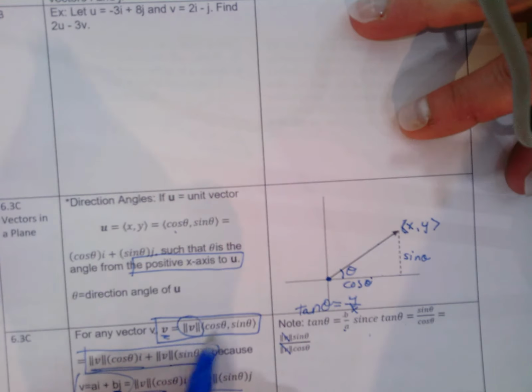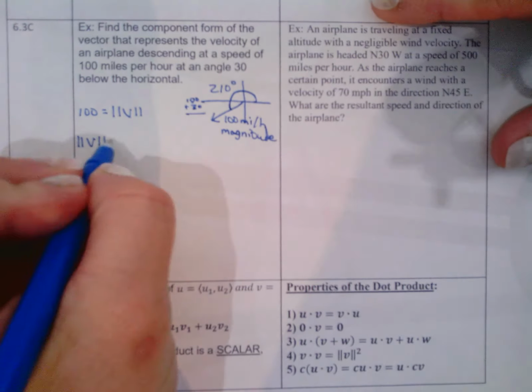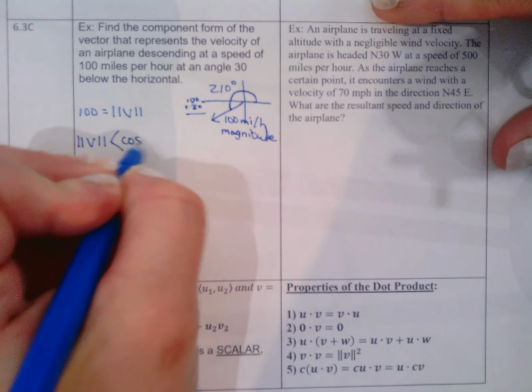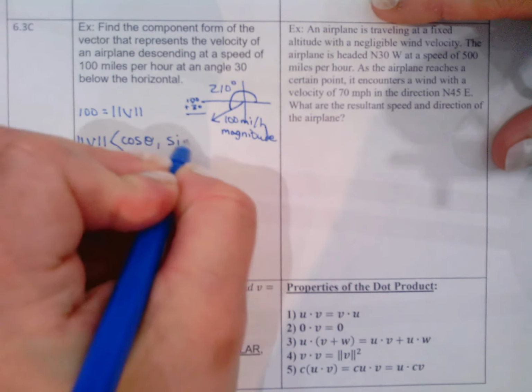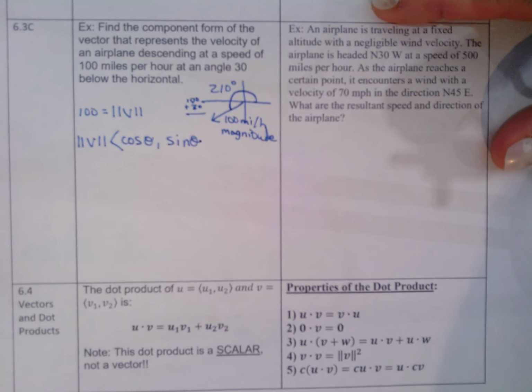This one right here is the one you're going to see used most often, just because then at the very end we can distribute that magnitude instead of distributing it as we go. Okay, so let's go on ahead and do that. So we're going to write the formula down, V, magnitude of V, times cosine of theta, sine theta.